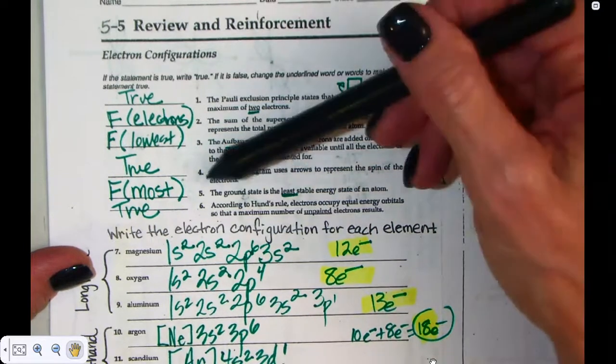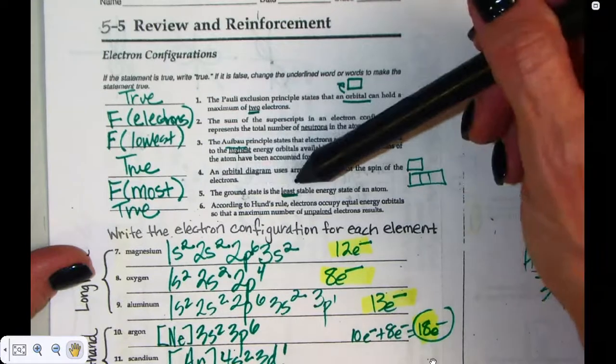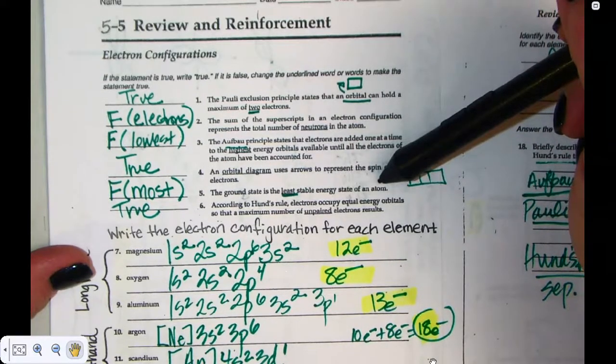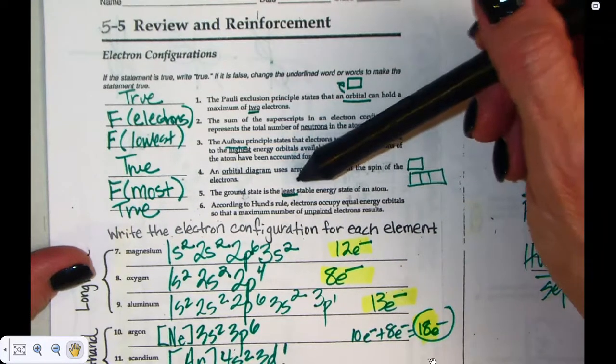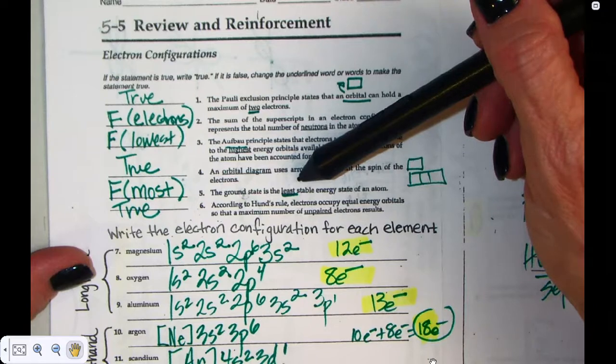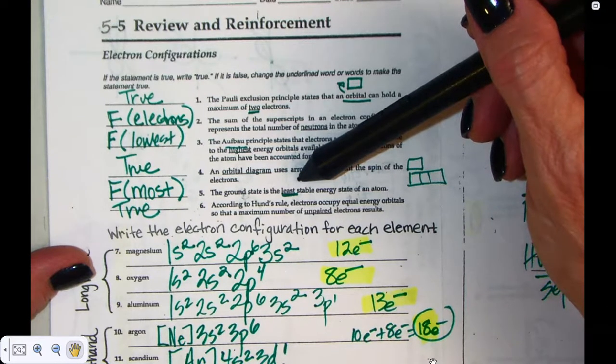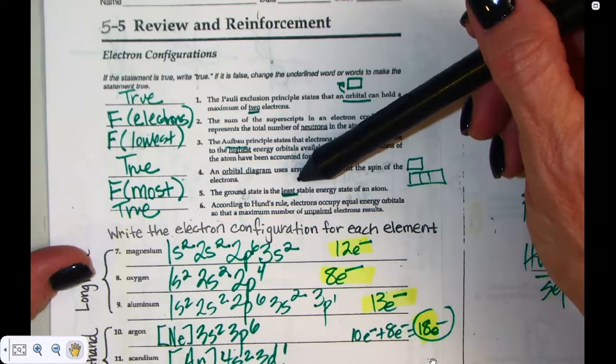Number 5 was false. The ground state, it says here, is the least stable energy state of an atom. Well, that's actually false. The ground state is the most stable energy state of the atom. That's when they're grounded. Well grounded is good, right? So it wants to be stable. Atoms want to be stable. And when the electrons are in their ground state, that is when they are most stable.